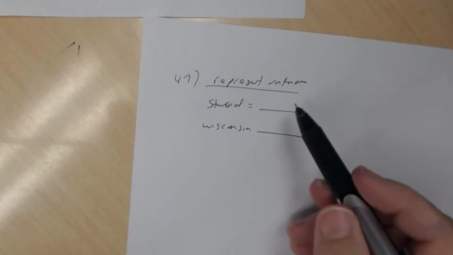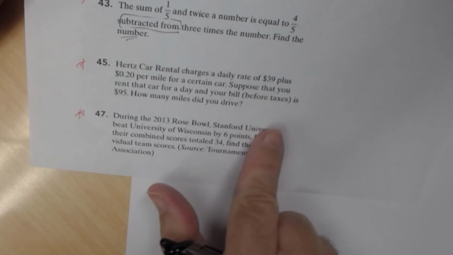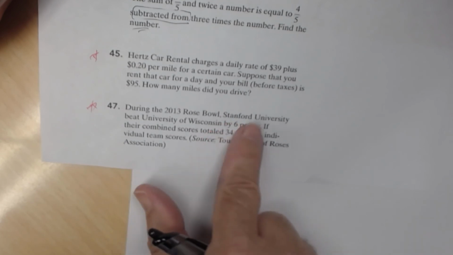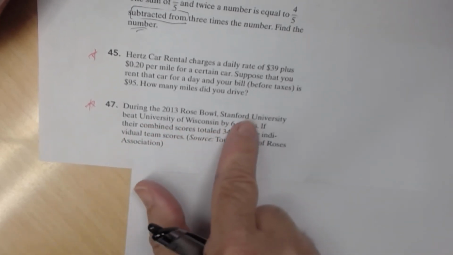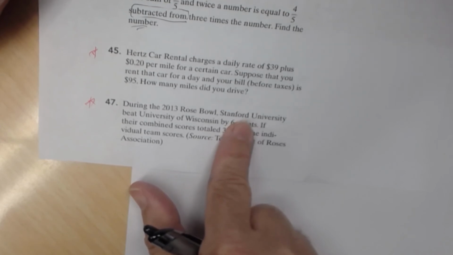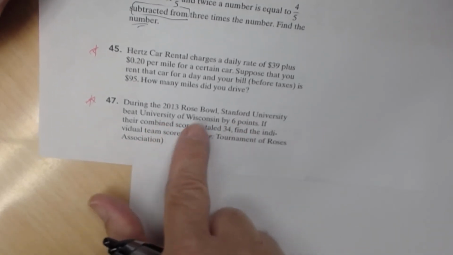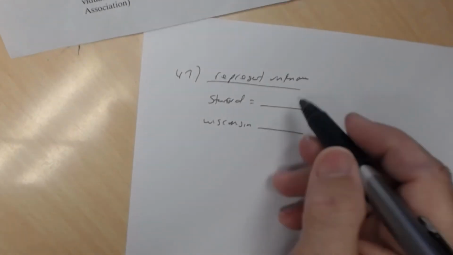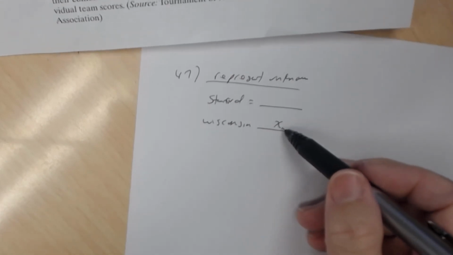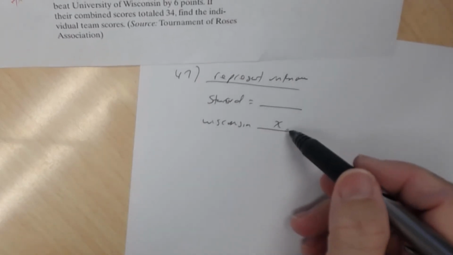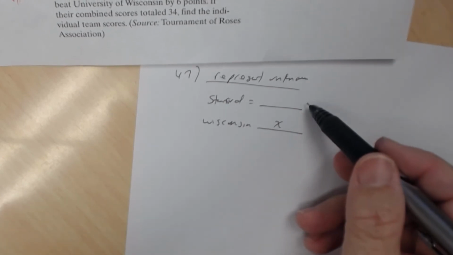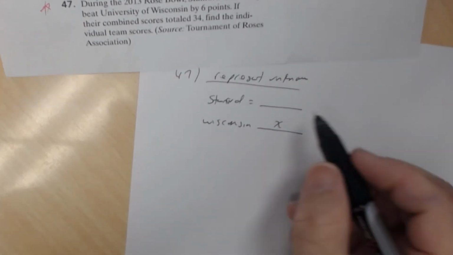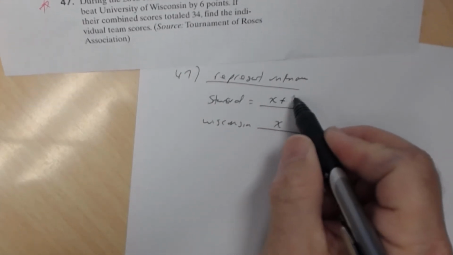Alright, now this is what you're told though. You got to be careful which one you let x be. So let's look at who had the larger score, the most points. So Stanford beat University of Wisconsin by 6 points. So Stanford had the most points. And the number of points that Stanford had was 6 more than the number of points Wisconsin had. So we're going to let x be the score of Wisconsin. Then that means that if Wisconsin scores 30, then Stanford's would be 36. But we don't know what it is. All we know is that it adds up to be 34. So we're going to say this will have to be x plus 6.